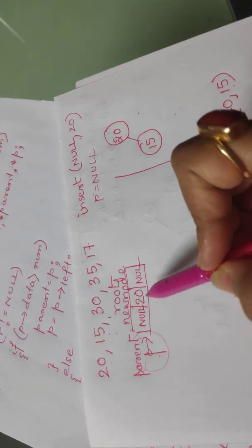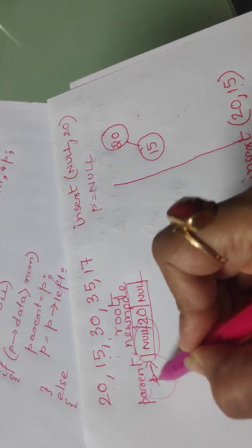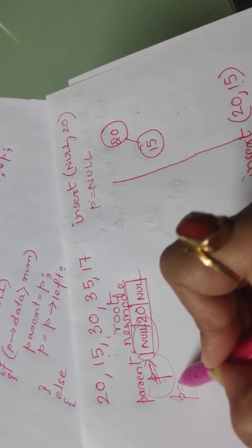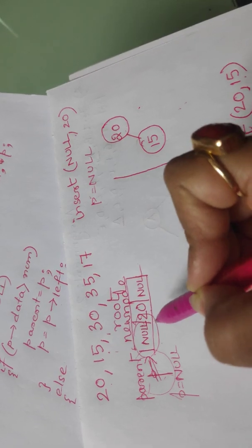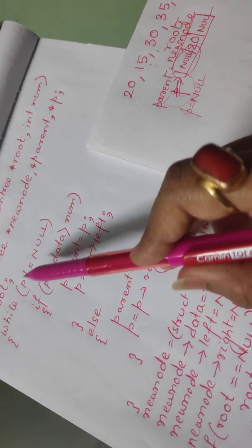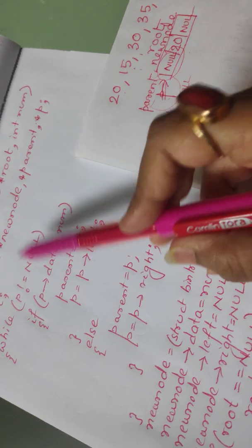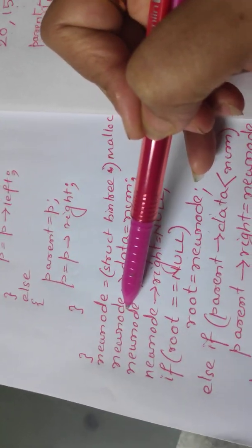Now as we go to P left, over here we see P left is null. So currently my P value becomes null. Correct? Now again when we go back to the while loop, P not equals to null becomes false. Correct? So we come out of the while condition.